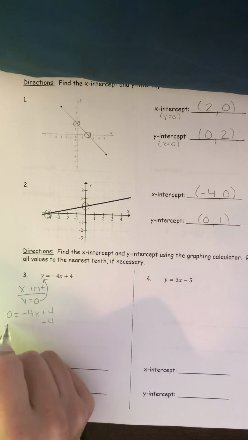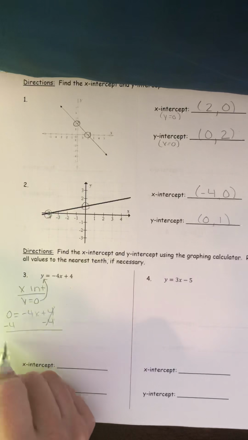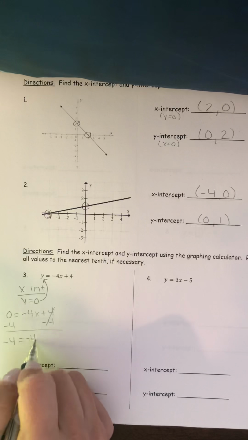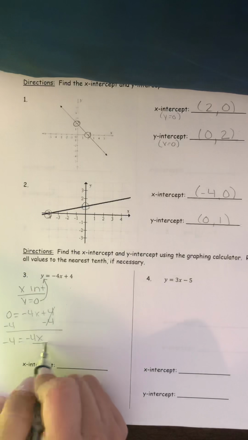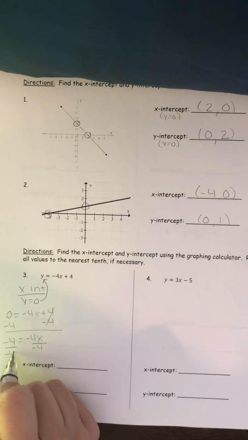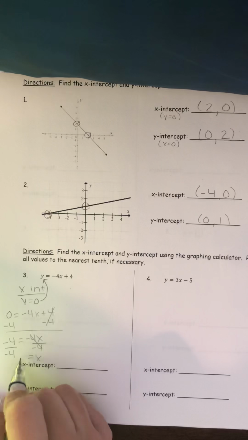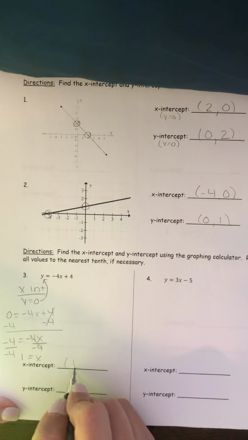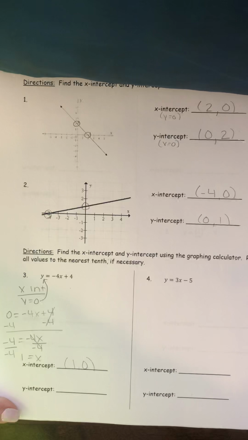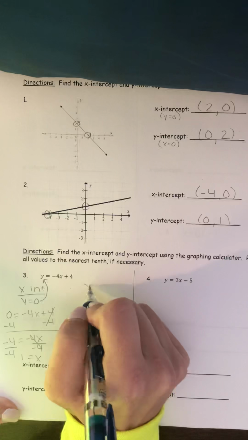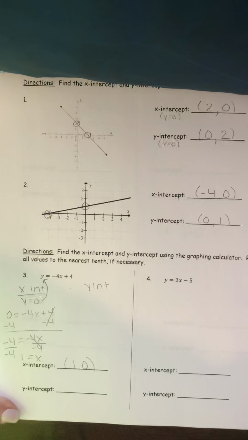So subtract 4 from both sides. Those cancel. I get -4 equals -4x. Divide by -4 on both sides, and I get x equals 1. So the x-intercept is 1, 0.